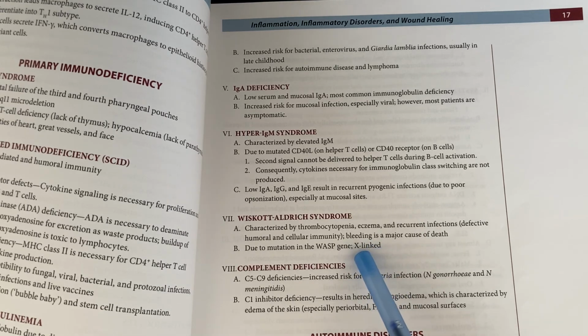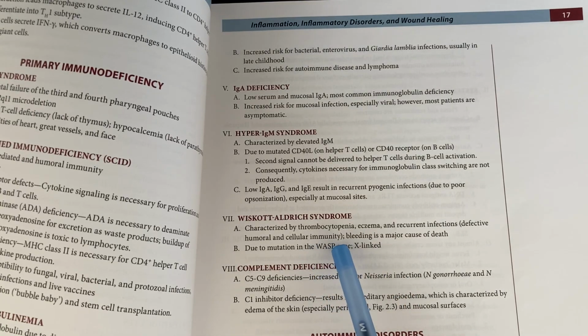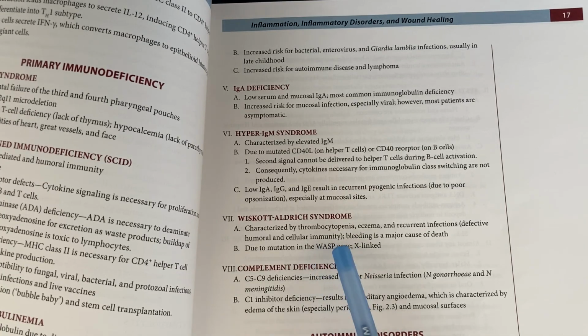And it involves an X-linked inheritance pattern. So you can think about the WASP acronym, where W stands for Wiskott, A stands for Aldrich, S stands for syndrome, and P stands for penia and thrombocytopenia.